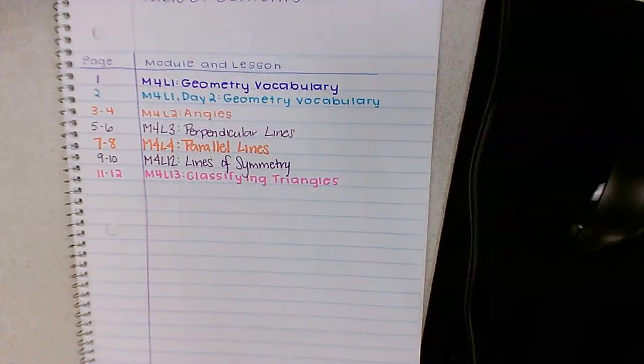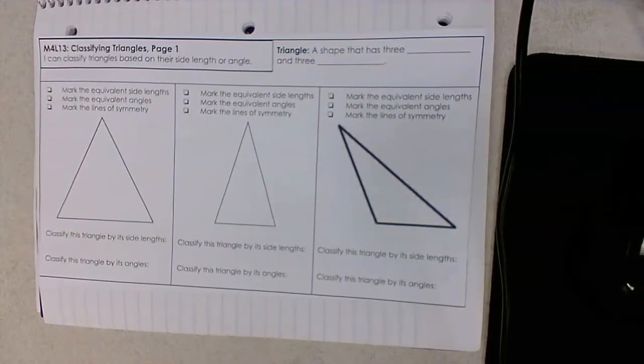To classify means that you break things into categories and define them. So today we'll be doing those with different types of triangles. When you're ready, find your next 2 blank pages so we can begin. Today's objective is I can classify, I can categorize and define triangles based on their side lengths or their angles.